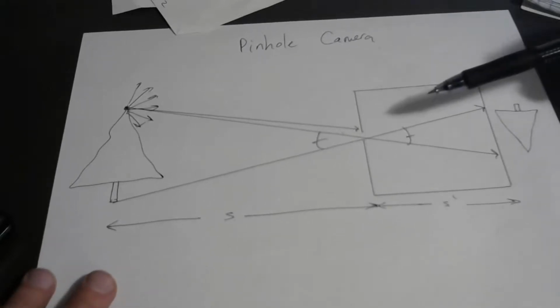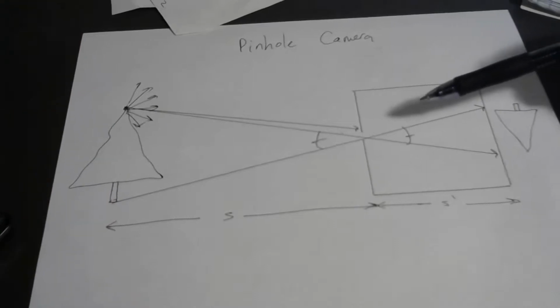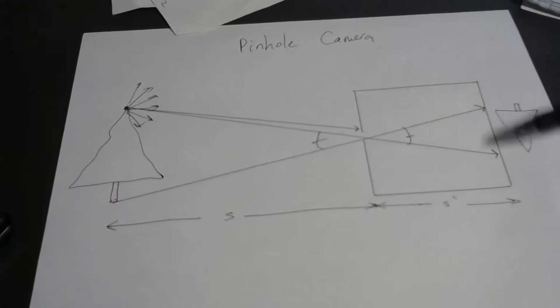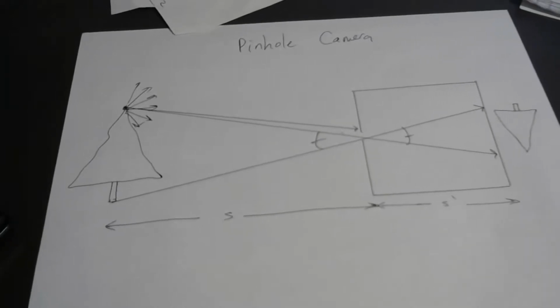Even if you just had a flat membrane with a hole and some light sensitive cells in the back, like your retina, you could probably see images. There's a great video that I think I put on Canvas with Richard Dawkins talking about, as he says, the evolution of the eye.